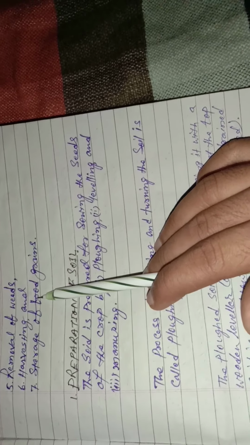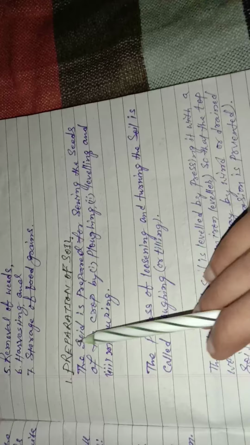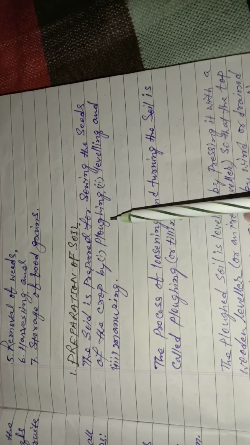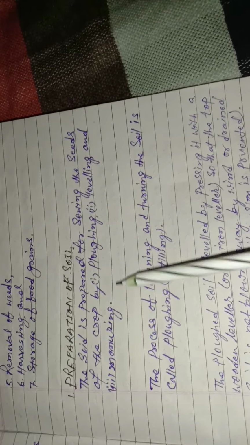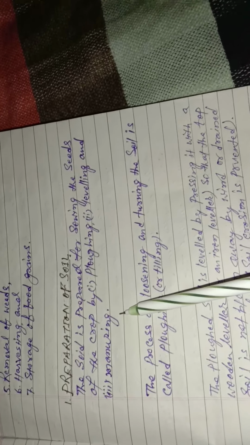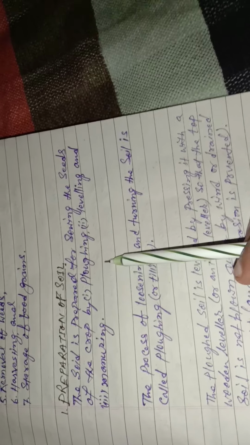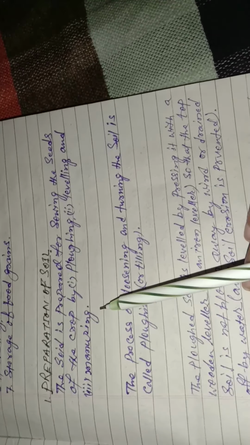So now we move on to the first point, that is preparation of soil. The soil is prepared for sowing the seeds of the crop by plowing, leveling, and manuring. So the soil is basically prepared by three processes. The first is plowing, second is leveling, third is manuring.